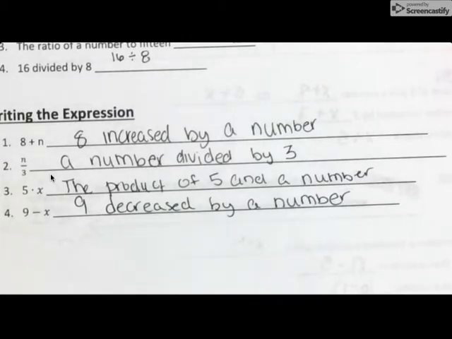Okay, and again, that should be your IXL, that V1 that you've been working on and rocking.